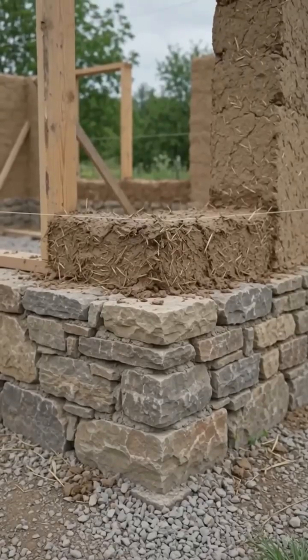Welcome to Lesson 33. Climate matters with cob. In wet areas, use a tall stone. This protects your walls. Next, we'll cover roof design.